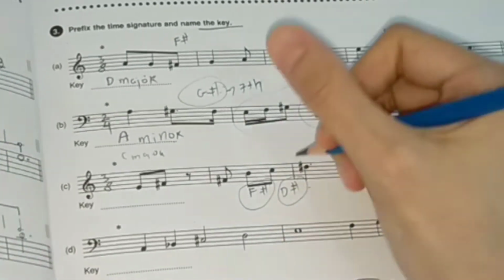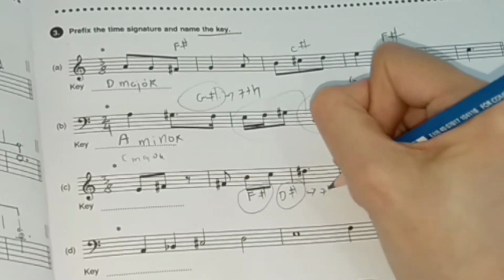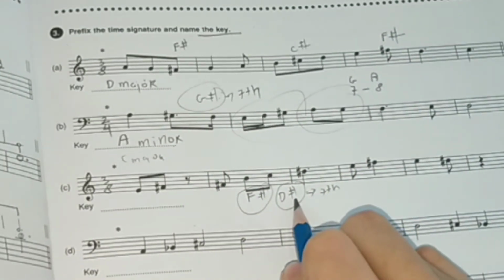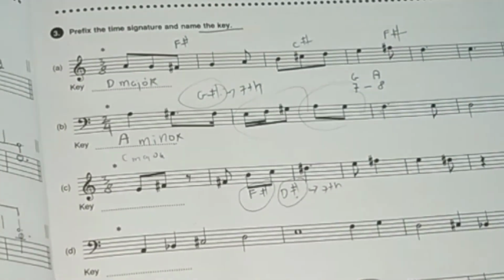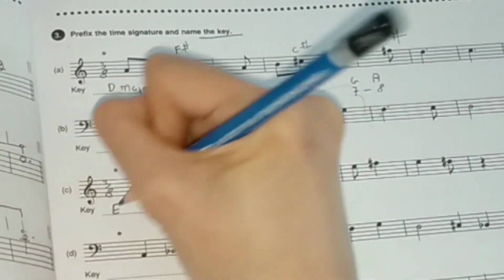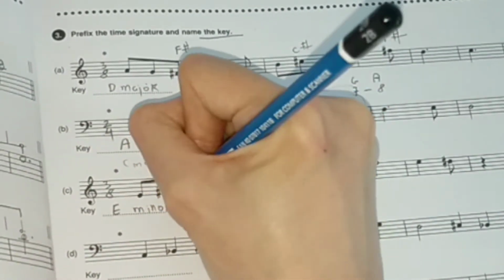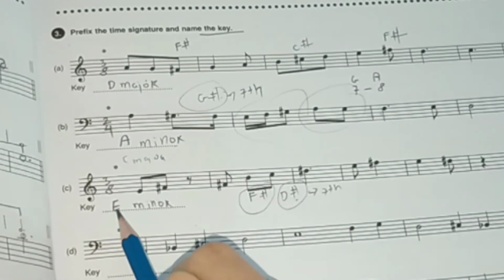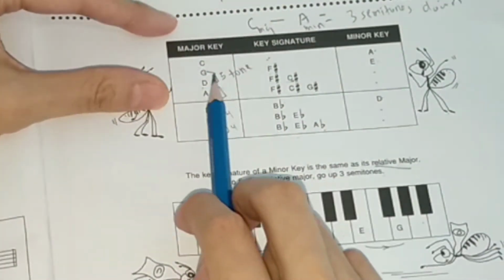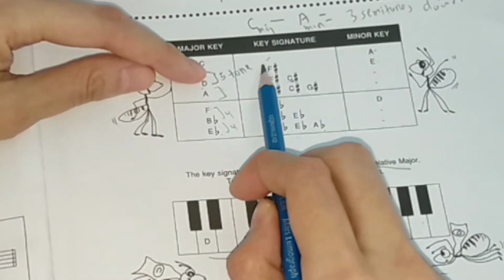D sharp is the additional one, so it could be note number 7. If D sharp is not number 7, it will be next note D, 8 will be E. This is E minor. You want to double check? E minor comes from G major. G major and E minor both have F sharp, that is correct.